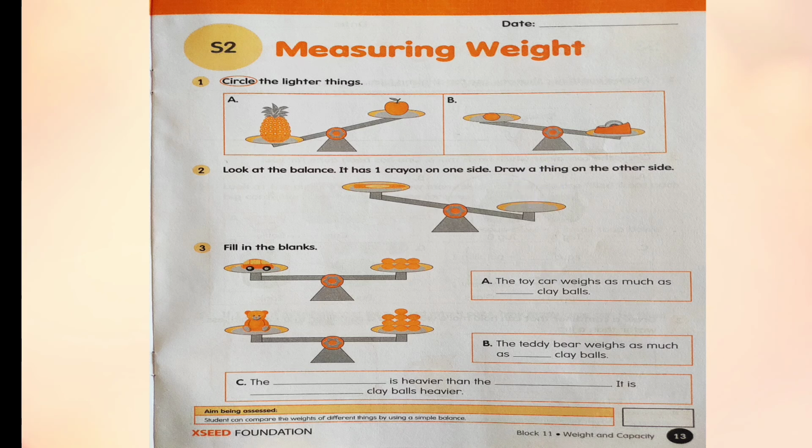Now this balance is going down. So that means you have to draw something that is heavier than the crayon. Now the crayon is already here. You just need to draw something that is heavier than the crayon here on your right side. Okay. And number 3 says fill in the blanks. Now look at your right side. You have a box A here, and B down below. But you have to look at the picture on the left side and then fill the blank on the right side. Now in the first picture on your left side, we have a balance, and it is equal.